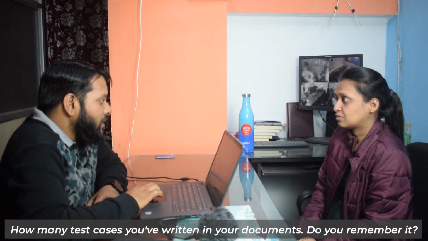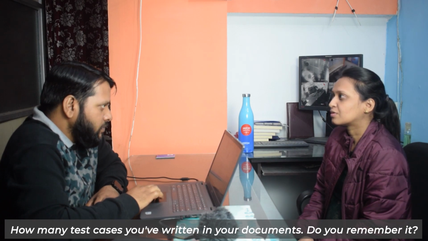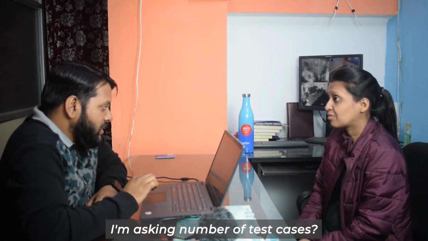Okay. Can you tell me three different test scenarios on Clear Car Rental? What have you tested? I have tested a register form, login form, and owner form. Owner form means what? Those who provide the cars for rent. Okay, so how many test cases have you written in your documents? Do you remember it? For owner, owner registration form and owner login form. I am asking the number of test cases. 1, 2, 3, 4. This type of test cases you are logging right now.